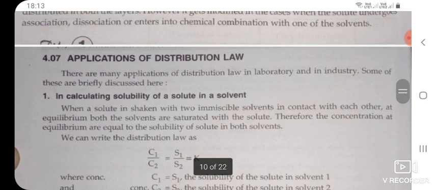Applications of distribution law. There are many applications of distribution law in laboratory and in industry. Some of these are briefly discussed here. In calculating the solubility of a solute in a solvent: when a solute is taken with two immiscible solvents in contact with each other, at equilibrium both the solvents are saturated with the solute. Therefore, the concentrations at equilibrium are equal to the solubility of the solute in both solvents.